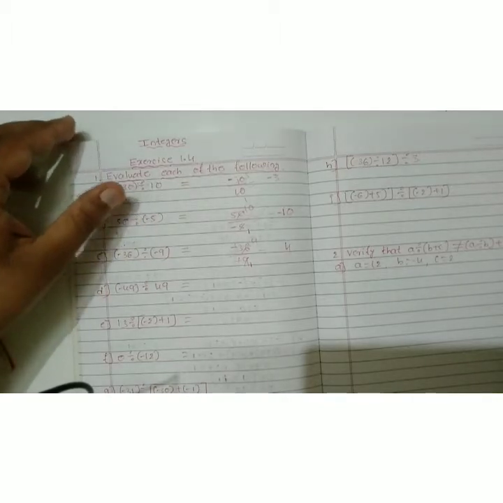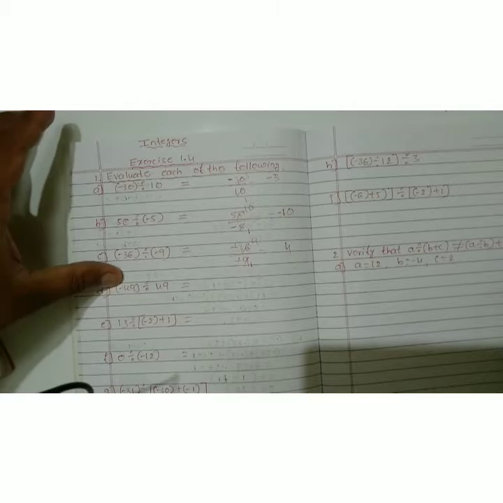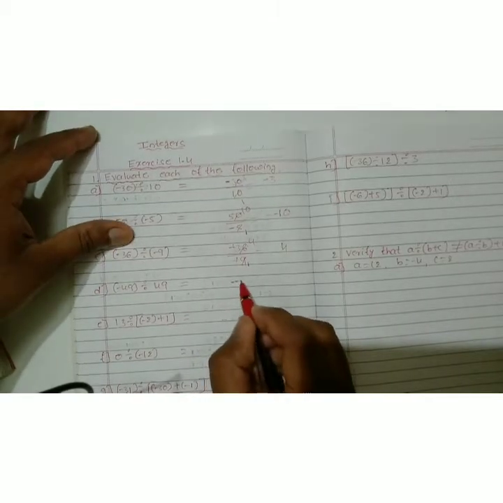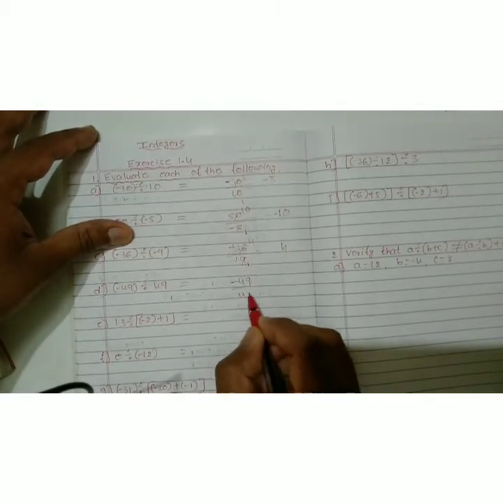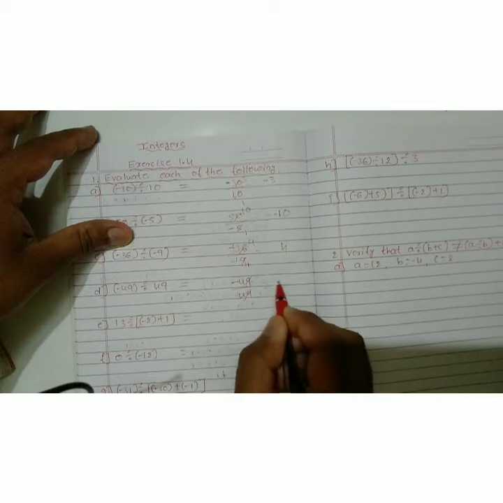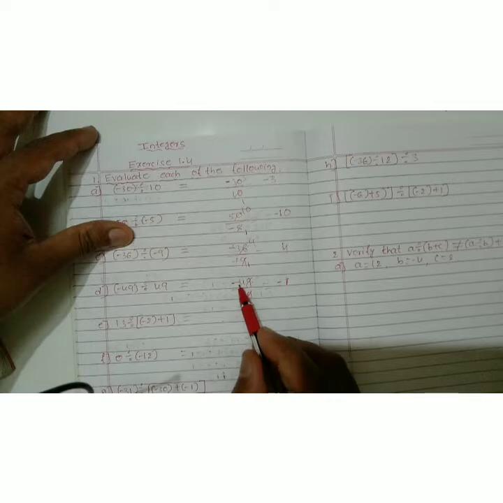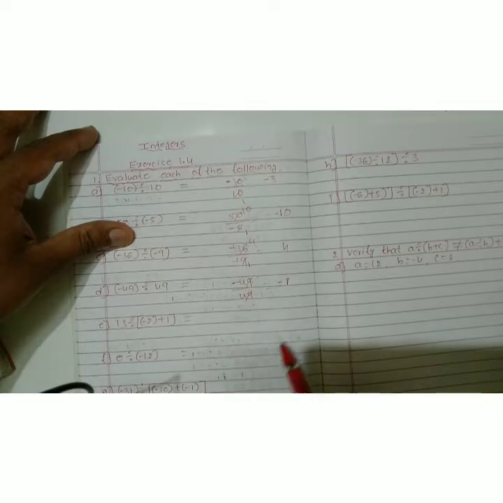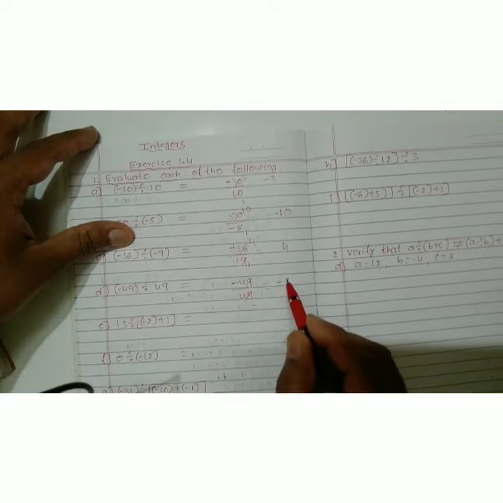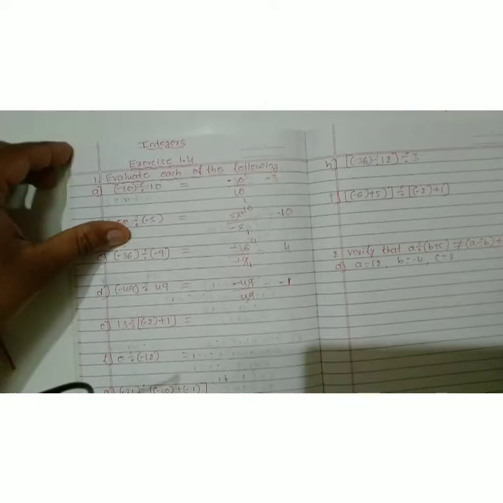And you can see here, minus 49 divided by 49. It is simply minus 1. Here also there are two different signs. One is a negative integer, one is a positive integer, so the answer will always be negative. So it is minus 1.